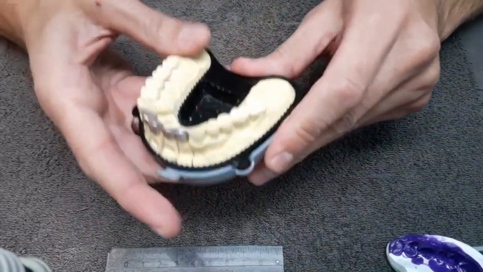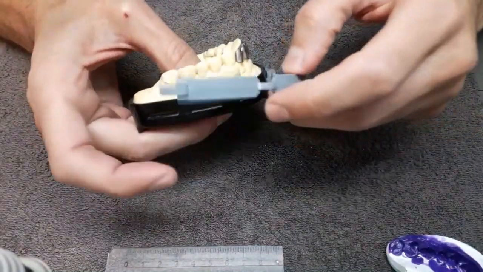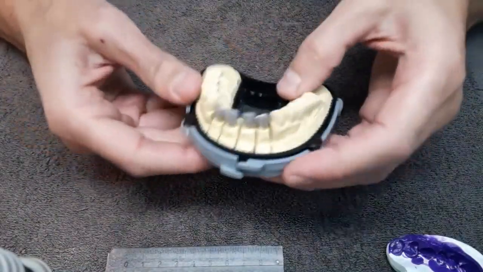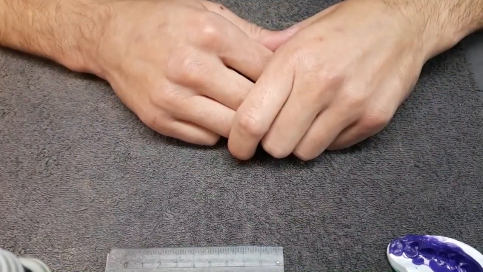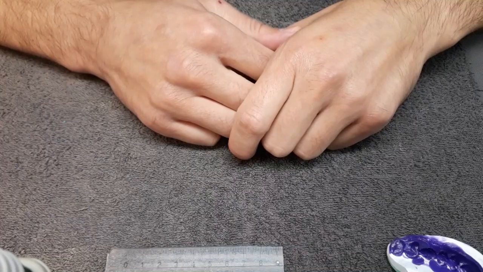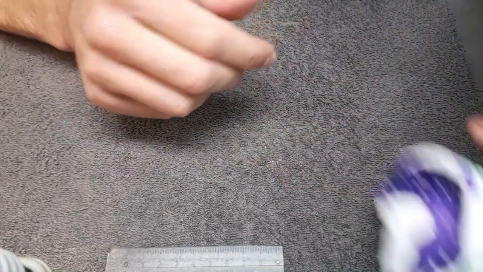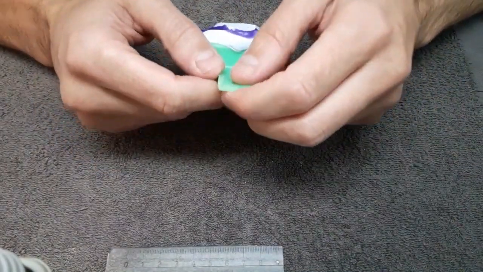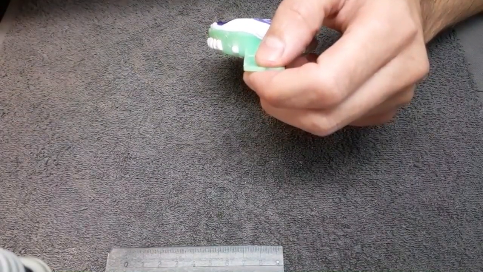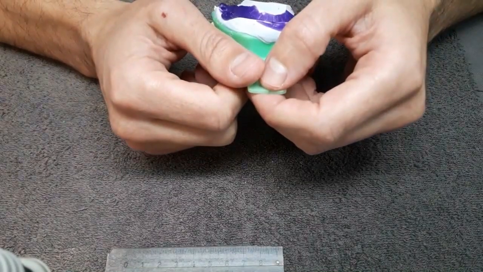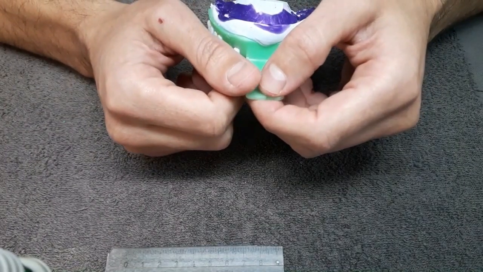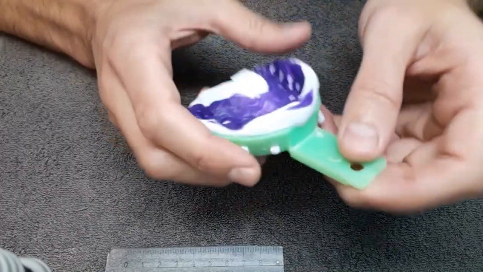And there is another type of model which is called the Zeisser model, but that is more complicated, and this is the most precise, the Zeisser model. But it's kind of expensive, as we have mentioned. The Zeisser model has a plastic tray, and there are 2 pins for every die.